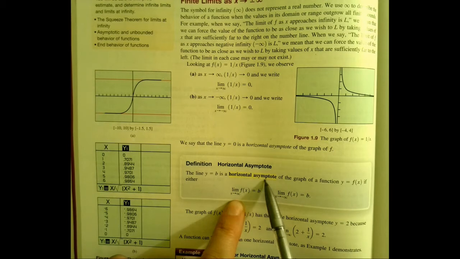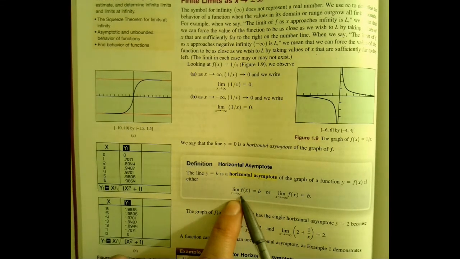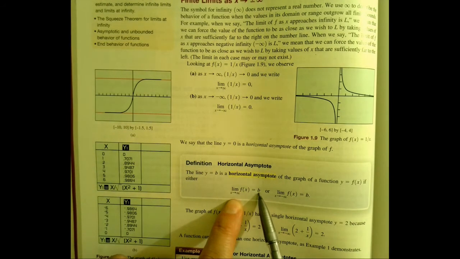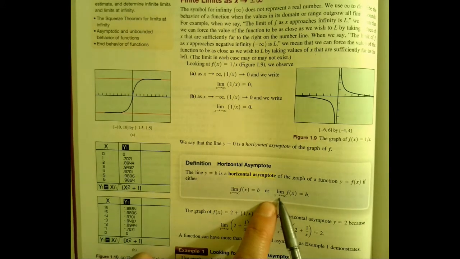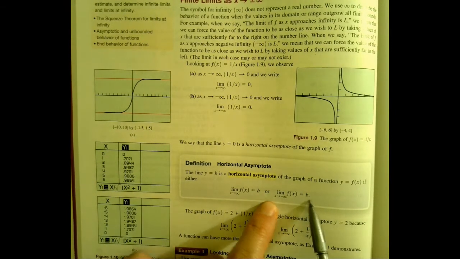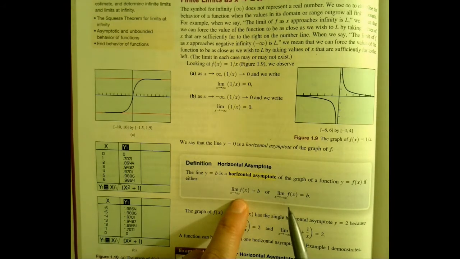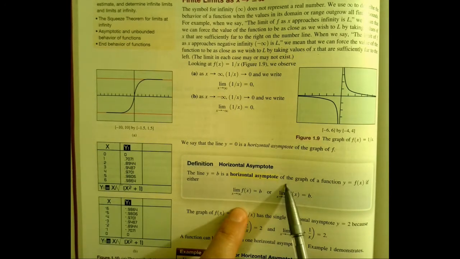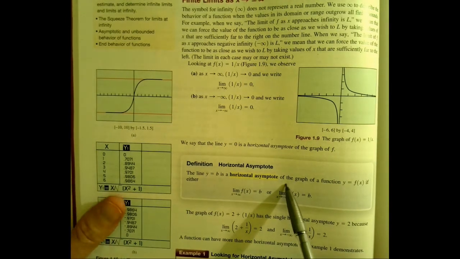So it becomes a horizontal asymptote if either the limit of your function f of x as x approaches positive infinity goes to some number, or the limit of f of x as x approaches negative infinity goes to some number. So in other words, if you take the limit of your function as x approaches either positive or negative infinity, if it ends up being a number, then by definition, that is a horizontal asymptote.